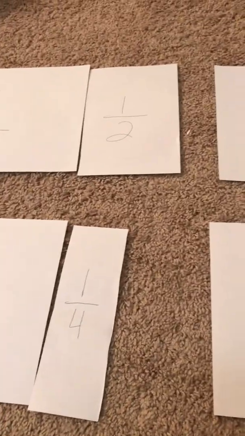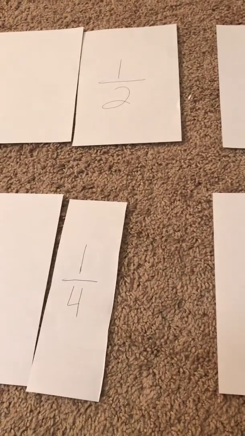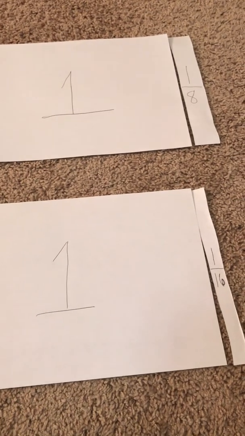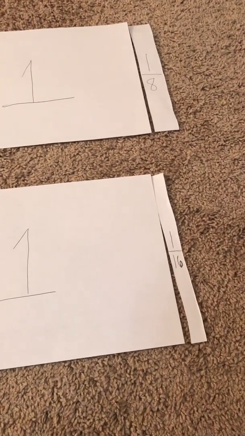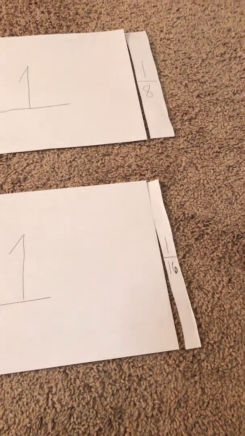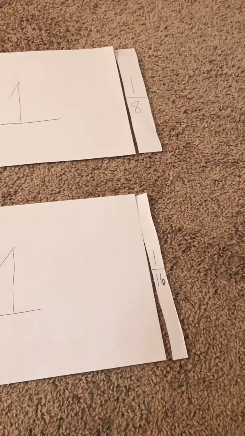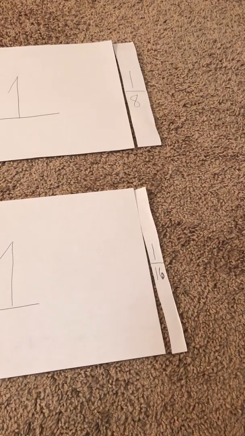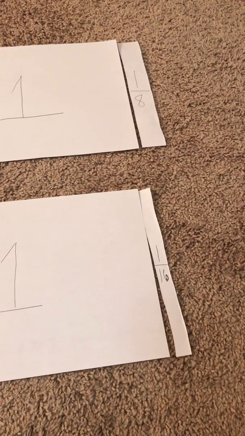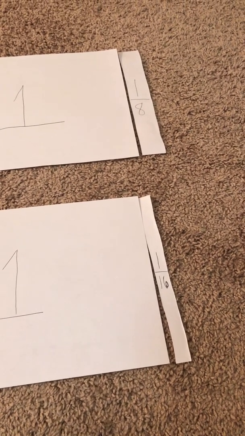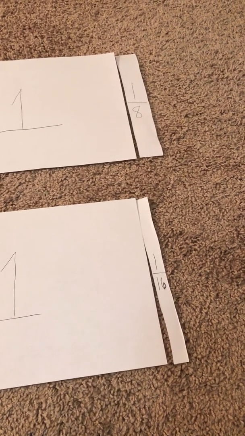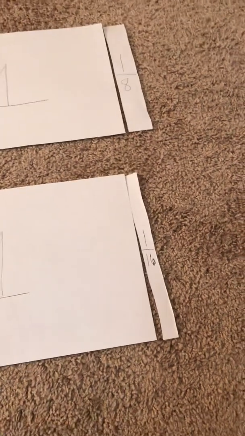Yeah. 20 16ths plus 17 16ths equals 37 16ths. Okay. 16 goes into 37 2 times, which is 32. Okay. With 5 left over, so that would be 2 and 5 16ths would be the answer to that equation.